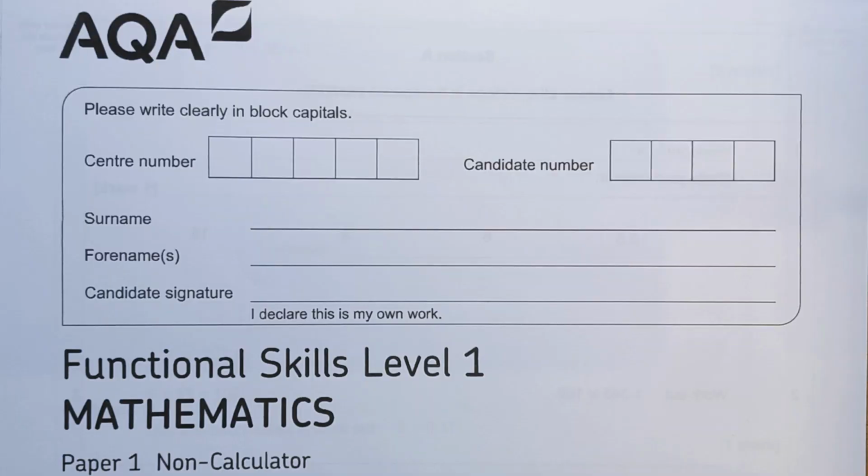Hi, today we're looking at Functional Skills Maths Level 1. This is the AQA January 2023 paper, and we're going to start with the non-calculator section.